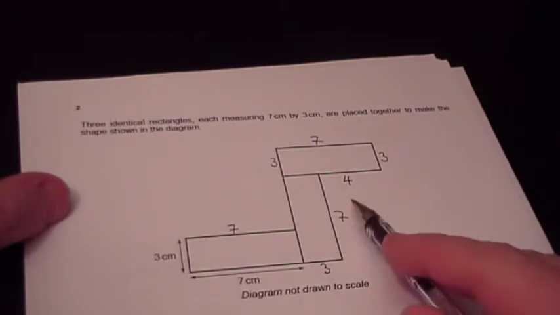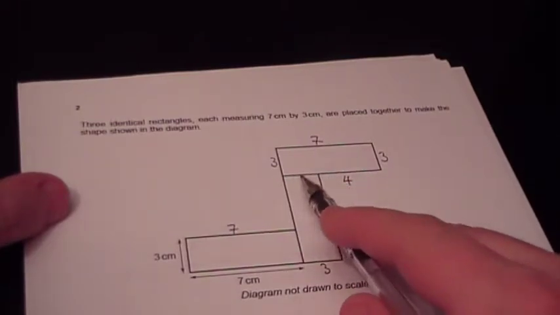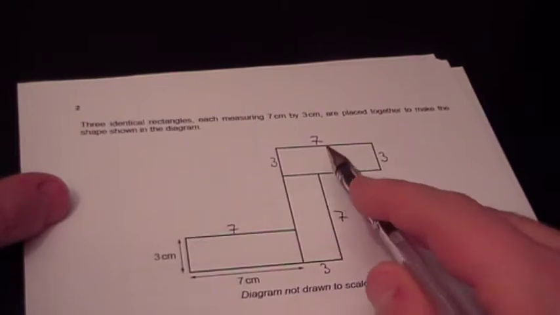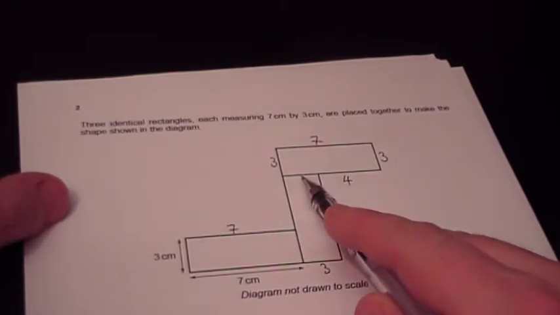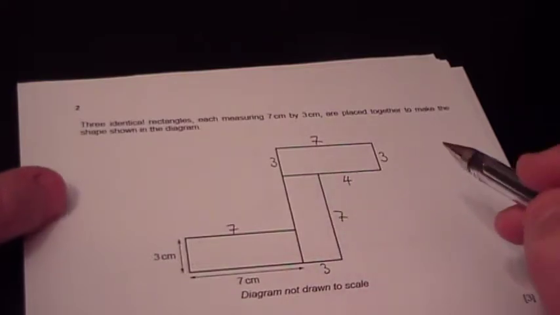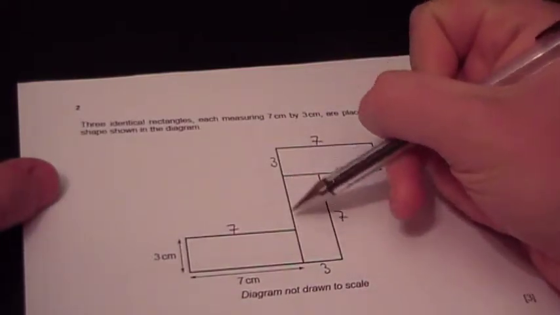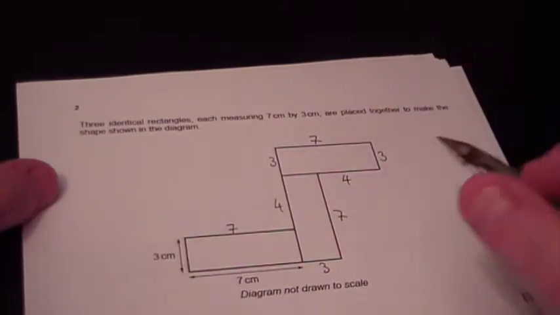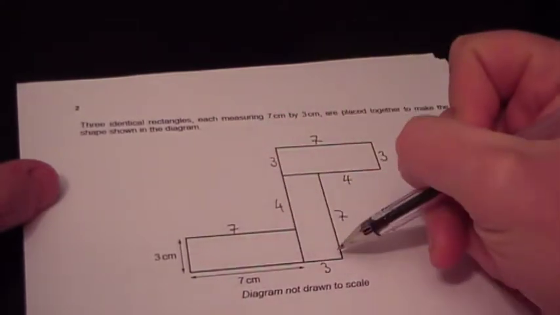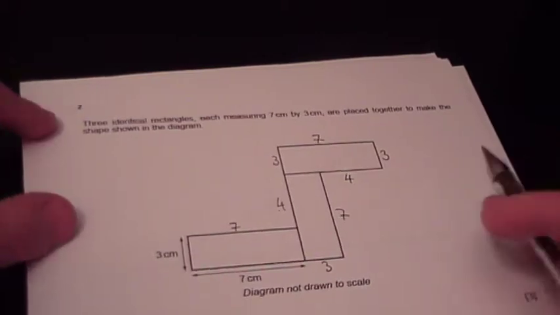So because 3 and 4 add up to 7, this length is also 3. 3 and 4 make 7. I wouldn't recommend writing 3 there, because you might confuse it when you come to add a perimeter, because we're only interested in the outside. In a similar way, this length here is also 4 as well, because 4 add 3 add up to 7.